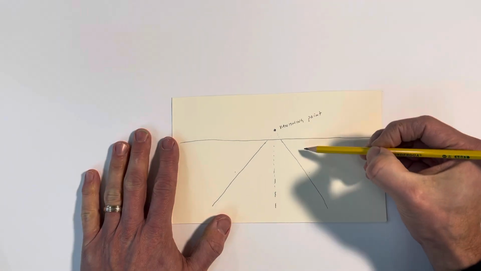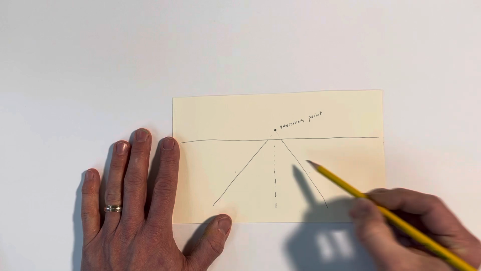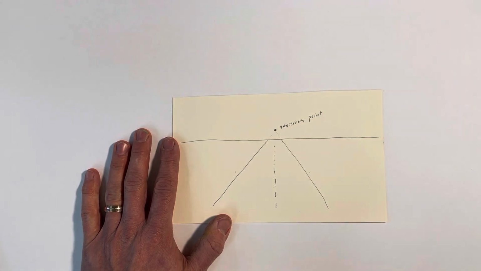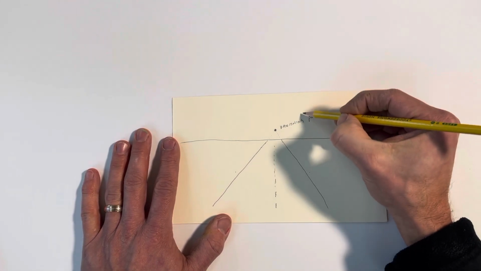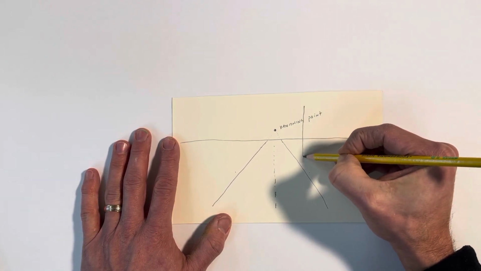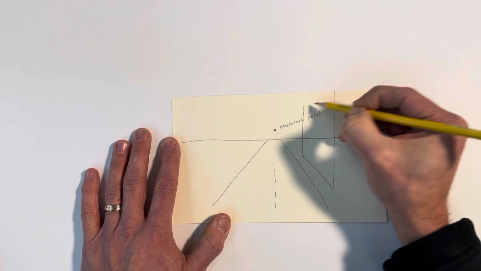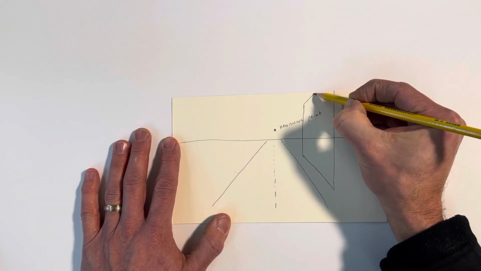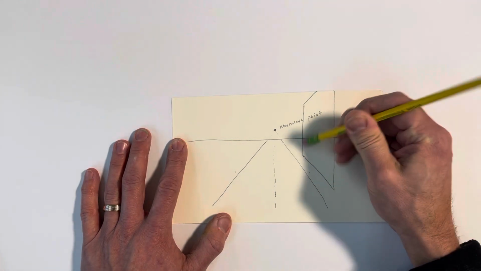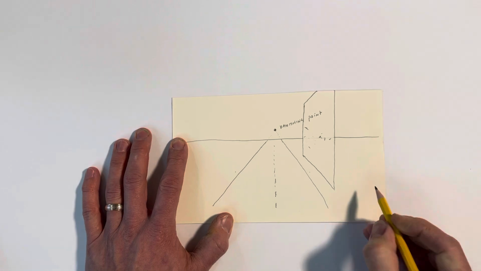So if we were to draw a building, for instance, and put a building into the landscape, we could put a building here. That's the side of the building that's facing the road.